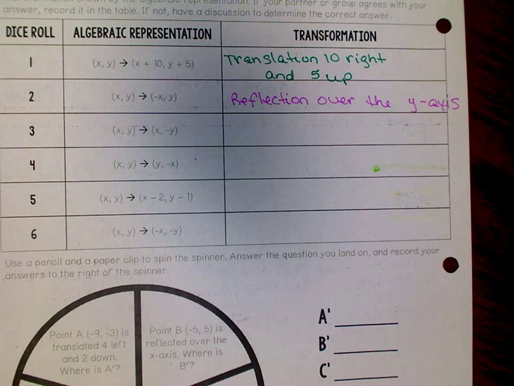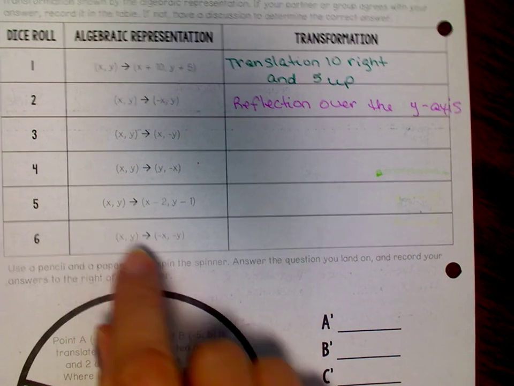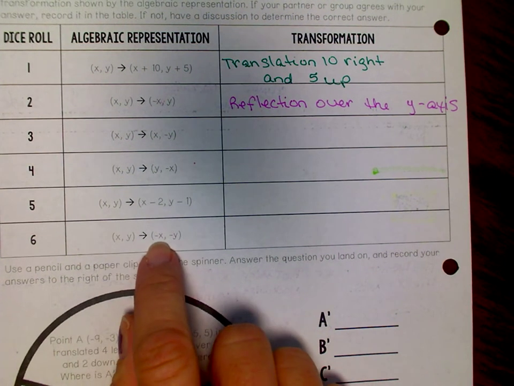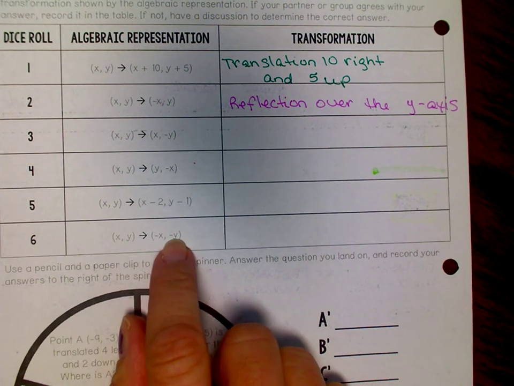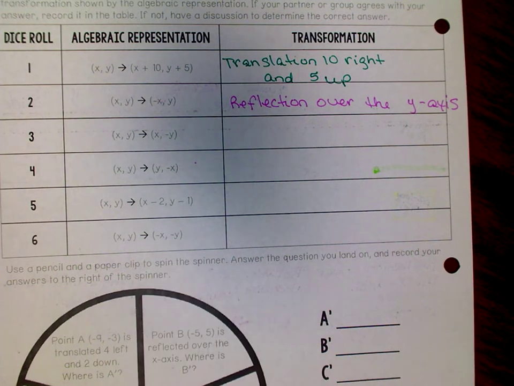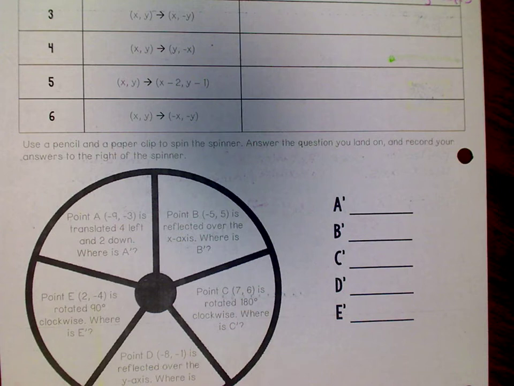Number 6. Your XY becomes negative X, negative Y. Okay, if you looked on the front, something that just totally went opposite, that would be a rotation of 180 degrees clockwise or counterclockwise, because they're both totally opposite. Again, pause the video as needed.